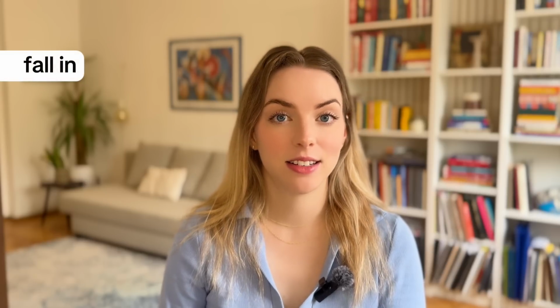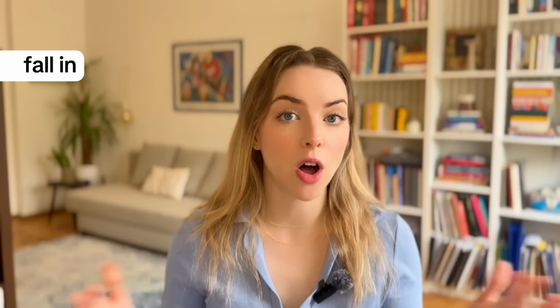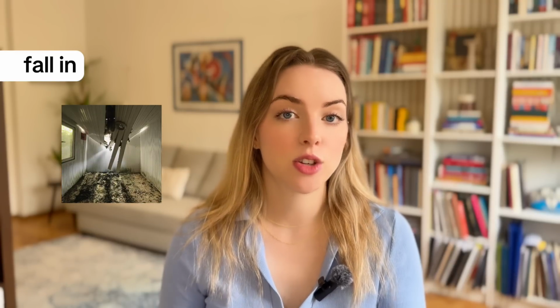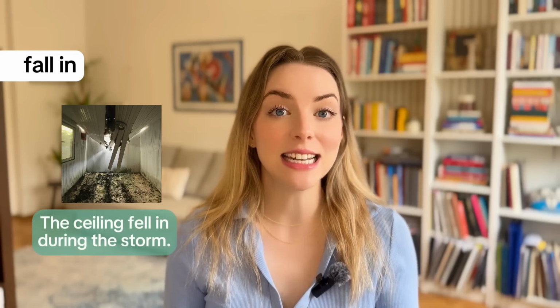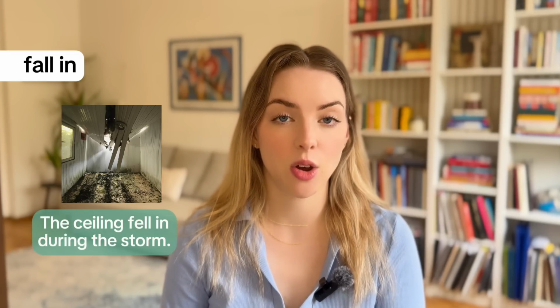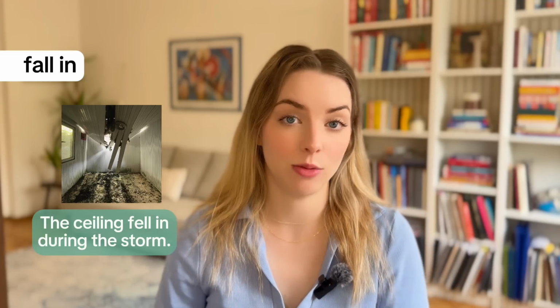Fall in. Now, this one is literal. If something falls in, it collapses. So, for example, the ceiling fell in during the storm. So it collapsed inward or down.